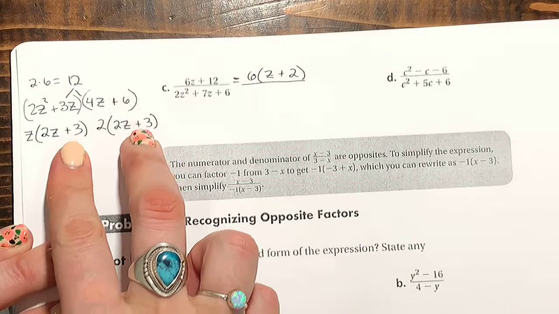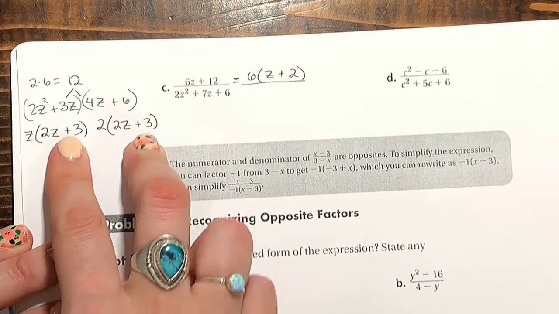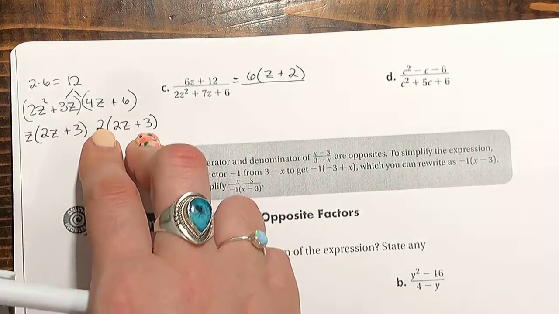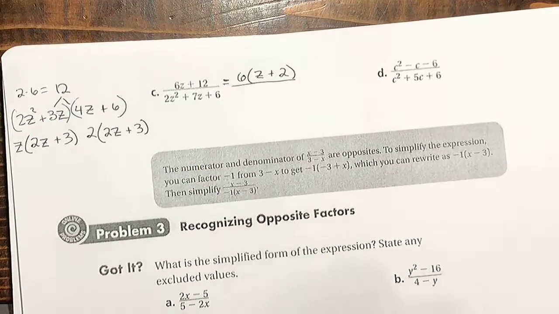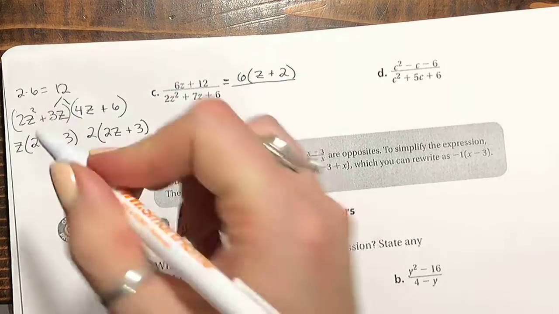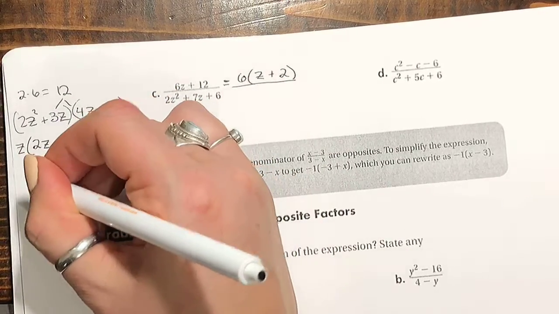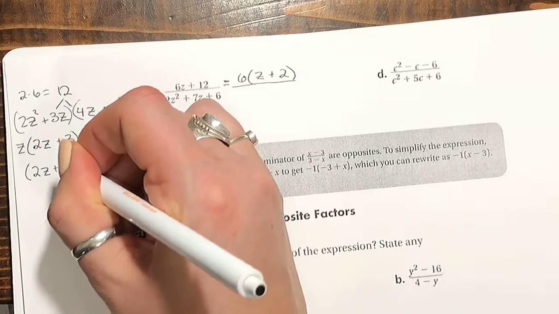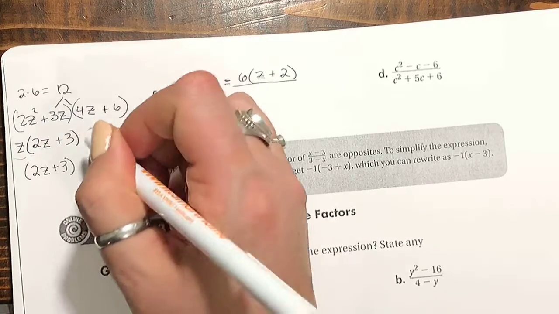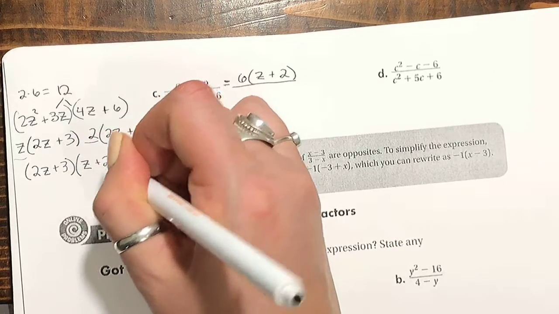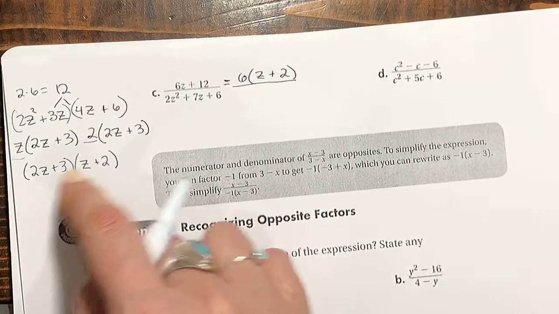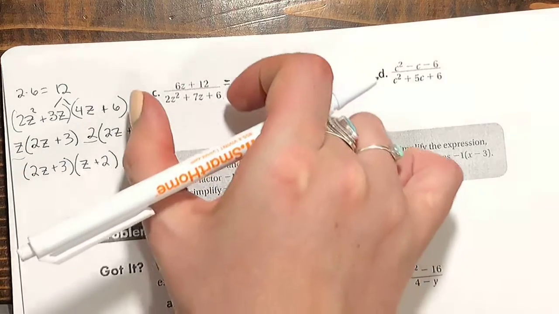And again, with factor by grouping, those groups should match. That's kind of your checkpoint. If these don't match, that means you did something wrong, so you want to go back and look and fix it. But mine matched, so I'm good. So now to write my answer for my factorization, you keep one of the matching parts, so one of the 2z plus 3's, and then those common factors out front are going to go into their own group. So you'll have a z plus 2. So that would be our factored form of that trinomial.